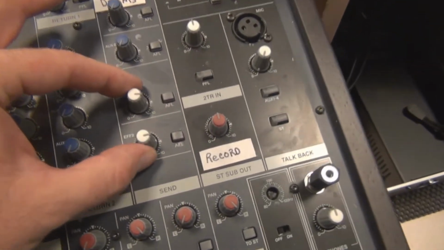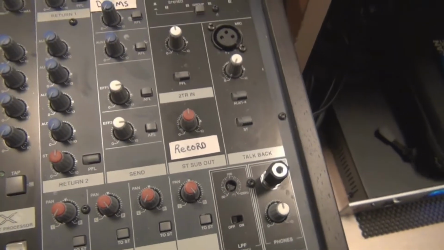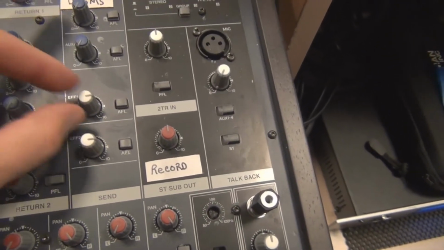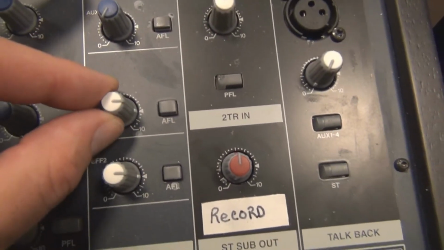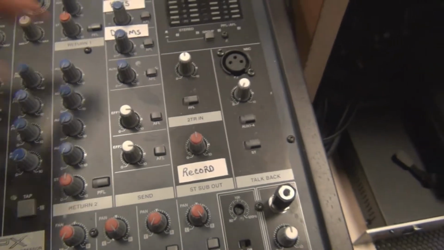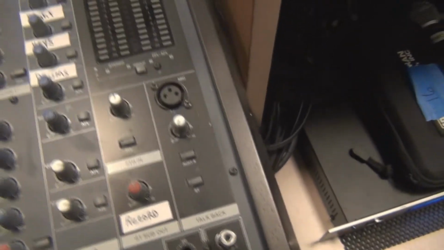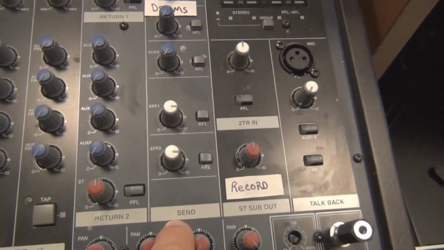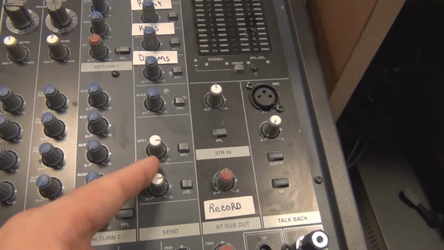This set of effects knobs here is a little complicated to explain. Pretty much we just want to leave it on these arrows. This is a secondary effects return into the board. We are not sending out these effects and taking them back in again.